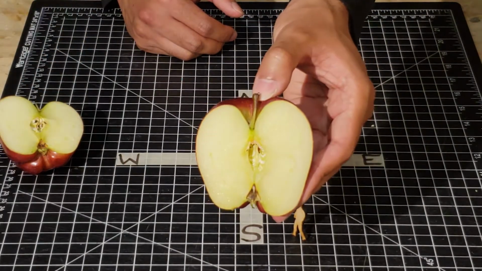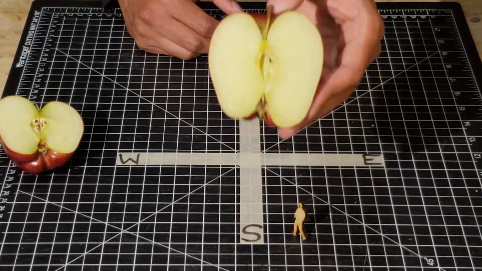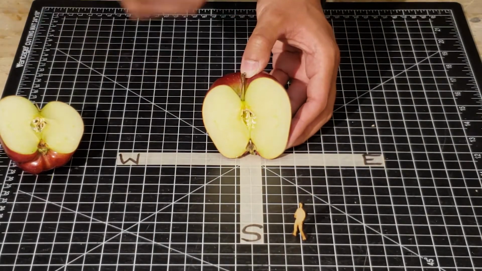Here we have a section of the apple. And now, we're going to draw it out just like we drew our elevations, looking at it head on.